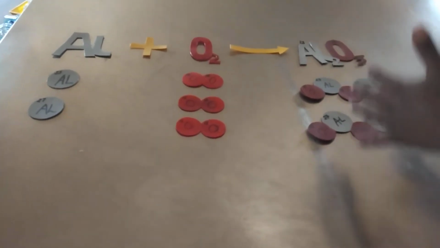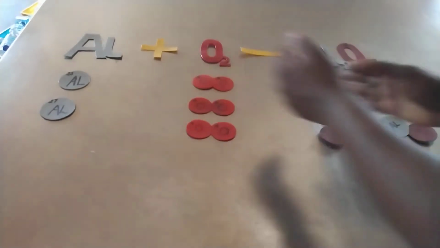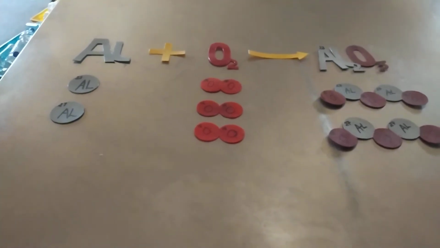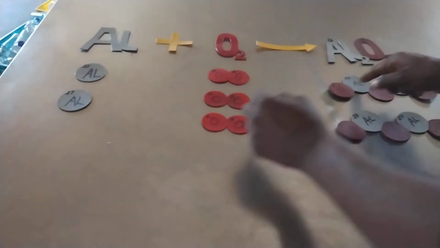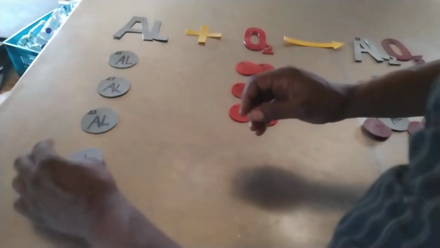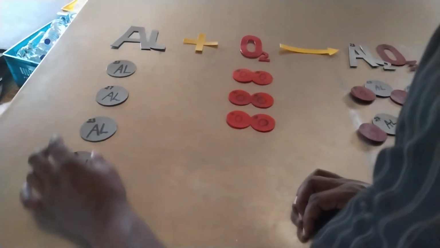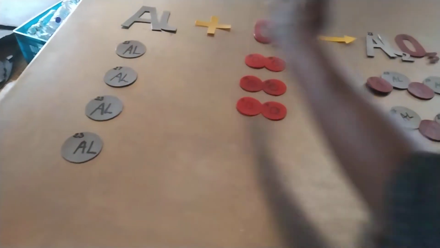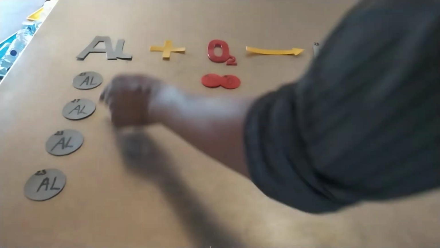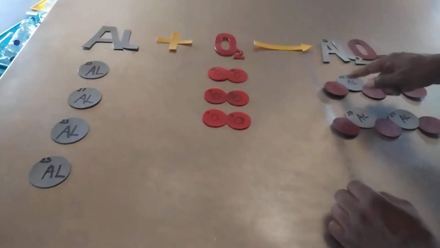But you realize that once we balanced the number of atoms of oxygen, we interfered with the number of aluminium atoms. So we have 4 on this side, and on this side we have 2. So what we do, we add 2. Remember, aluminium is a metal, so it can react as an atom, and like all gases, they have to react as molecules. So now we have 4 of aluminium and 4 of aluminium.